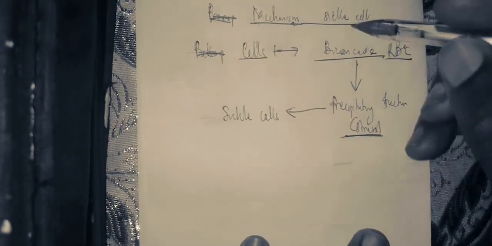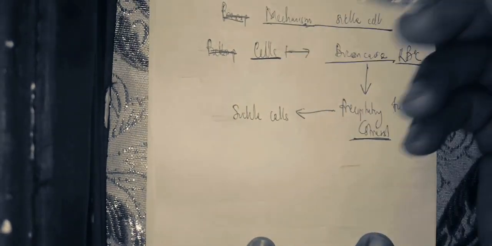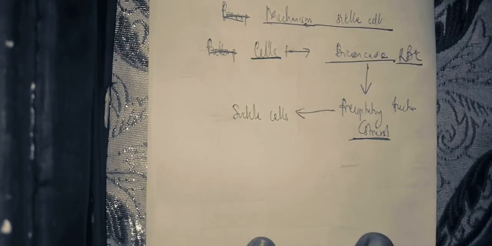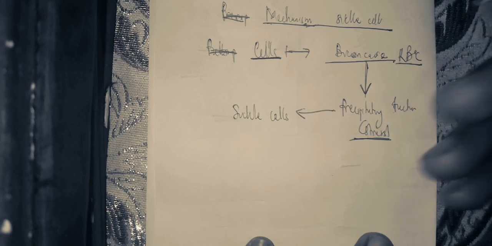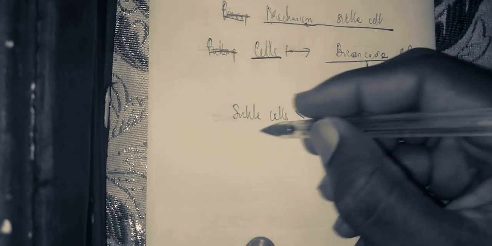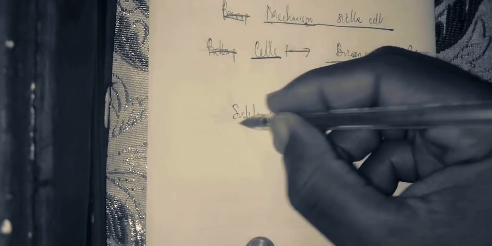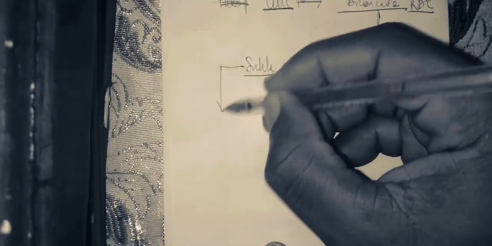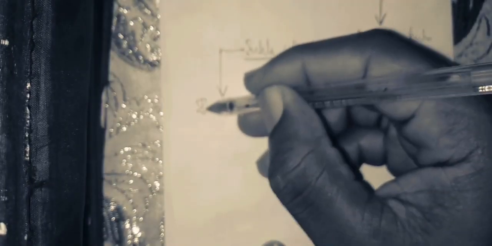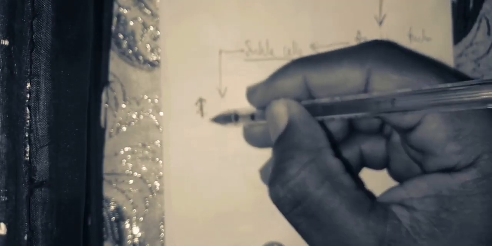Is it clear? You need to know that generally the cells are not sickle cells directly. They are normal biconcave red blood cells, though there is some percentage that is always going to be sickle cells. Only when there is a period of stress, stress factors or precipitating factors, do the cells become sickle shaped.